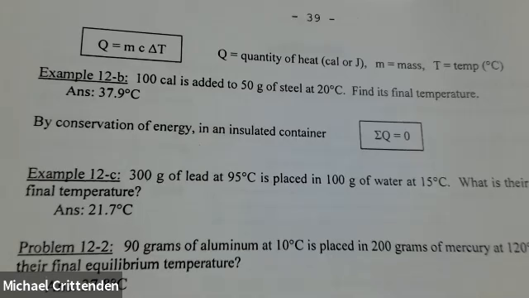So in that case, the heat lost by the hot thing has to equal the heat gained by the cold thing. Or you could generalize it. If you had 12 different things in the container, all with heat flowing between them, it would still be true that the heat lost by the hot things has to equal the heat gained by the cold things, and it's conservation of energy.